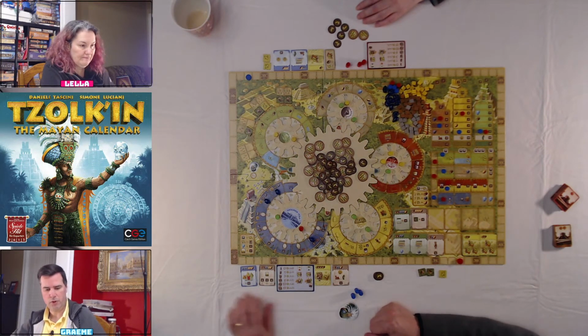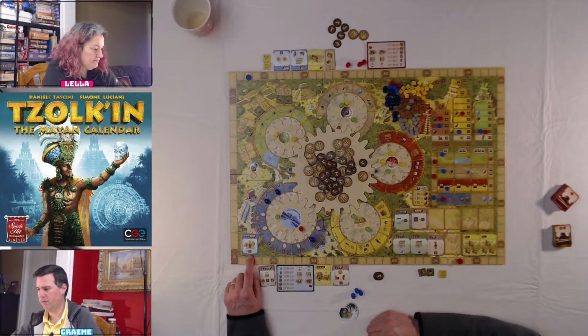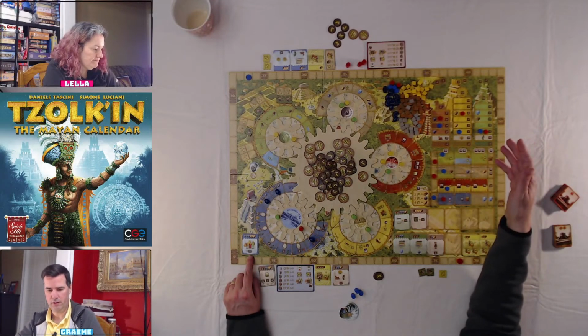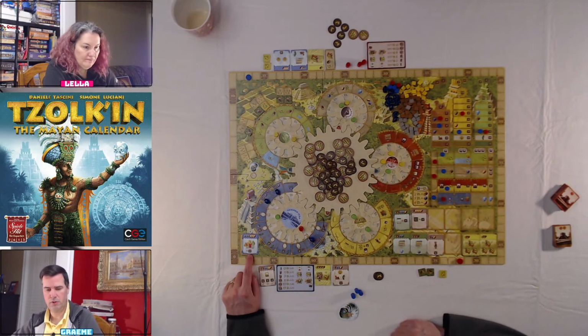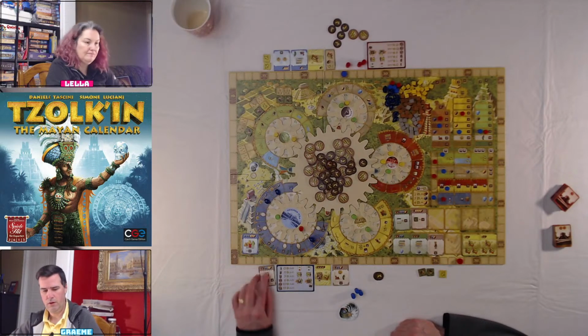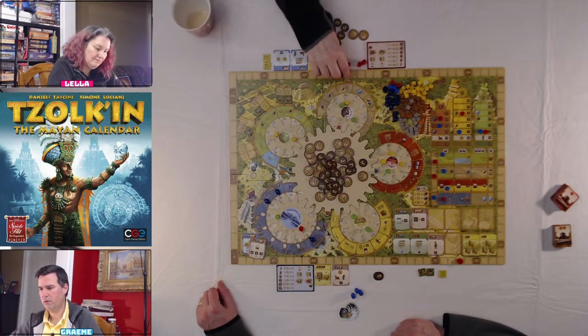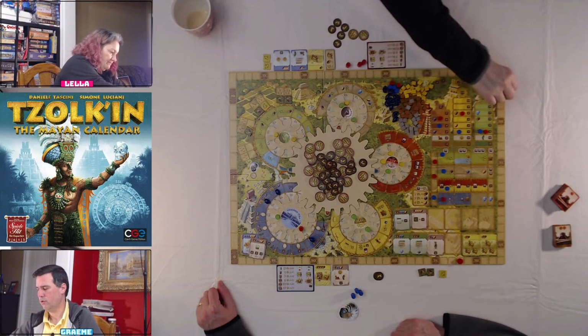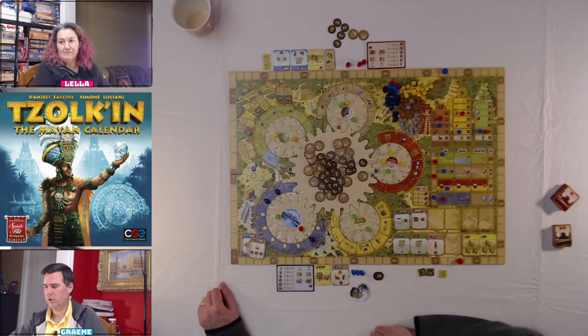Then we do monument scoring. So this monument here says for every step that I'm up above the 0 things on each one, I get 3 points. So I'm 1, 2, 3, 4 times 3 is 12 points. So I'm at 25. And this one is for every monument that's being built, I get 6 points. That's another 12. So, sorry, 37. Yeah. And that is it. So Lella has won the game.